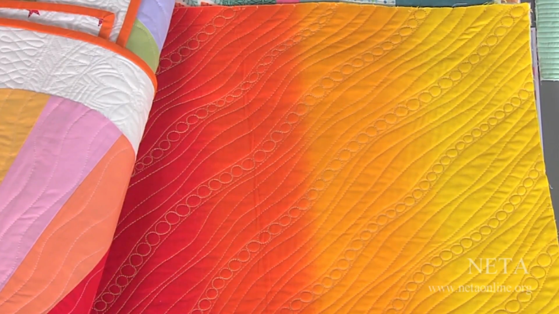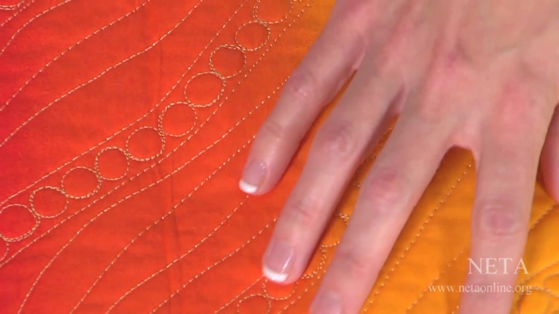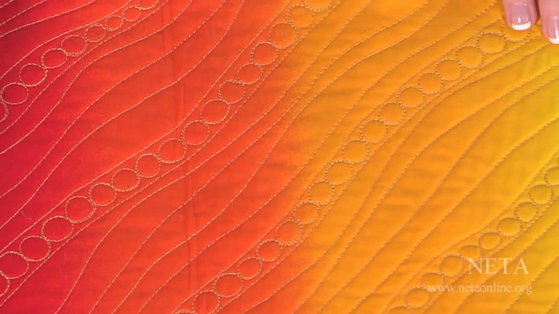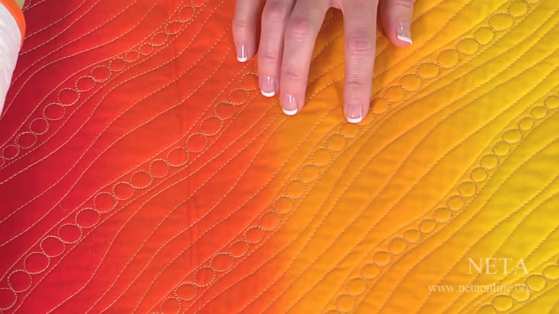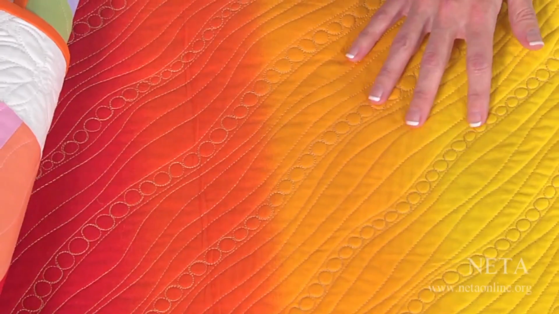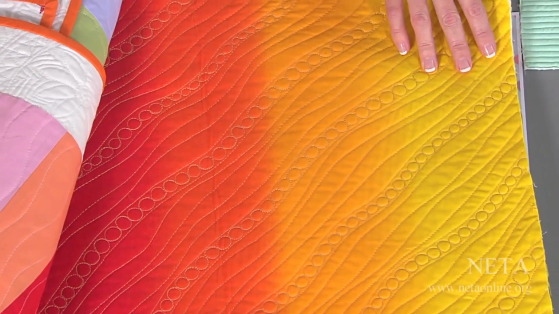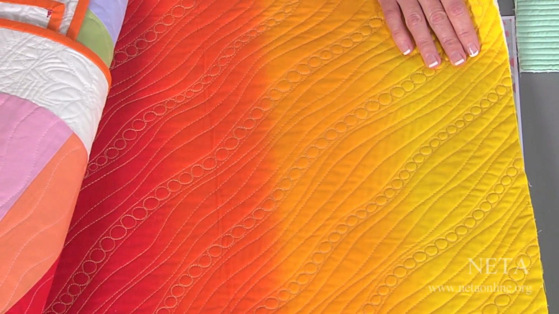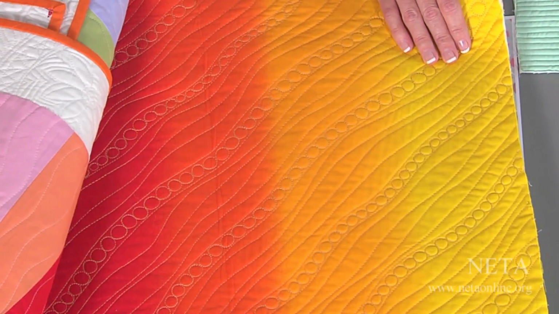And for me, I get a little bored of just doing pebbles. So I like to think of ways that I can use that motif a little differently. So here's one way that I've come up with. I've got a lot of the fun of pebbles, of just having them in these lines, but they're also interspersed with these wavy lines to give it a little bit of variety and to make the quilting go a little bit faster.